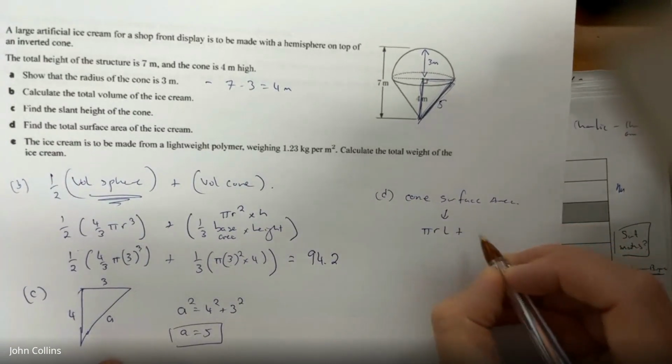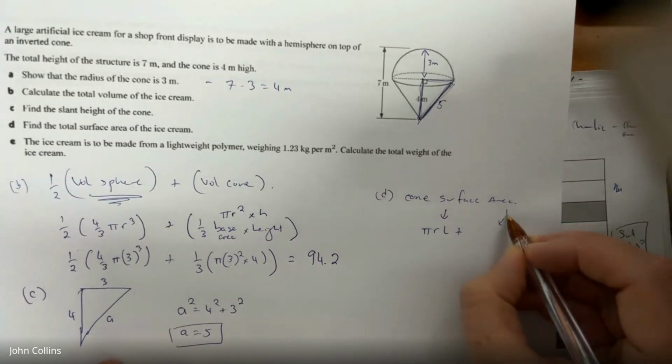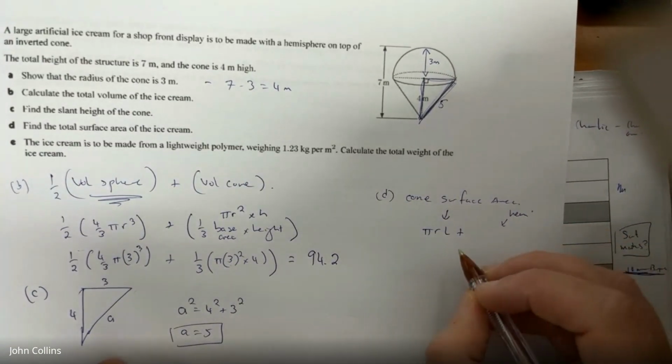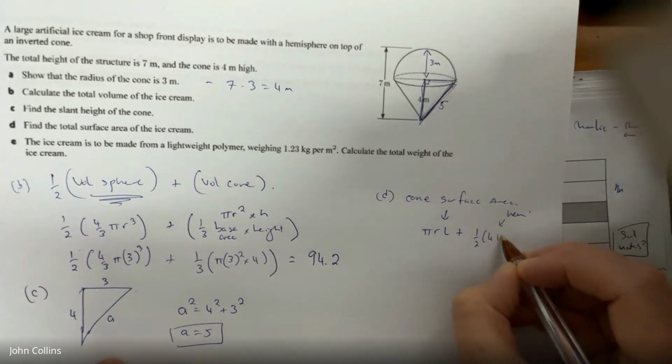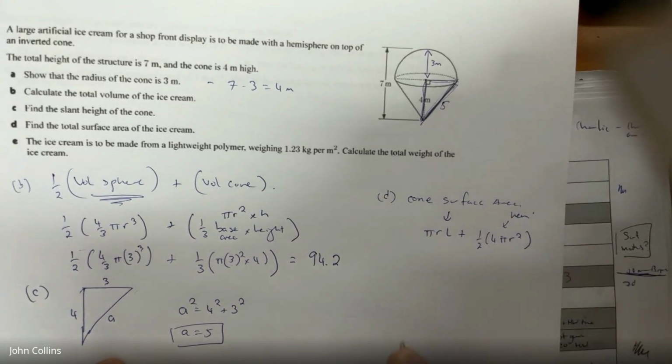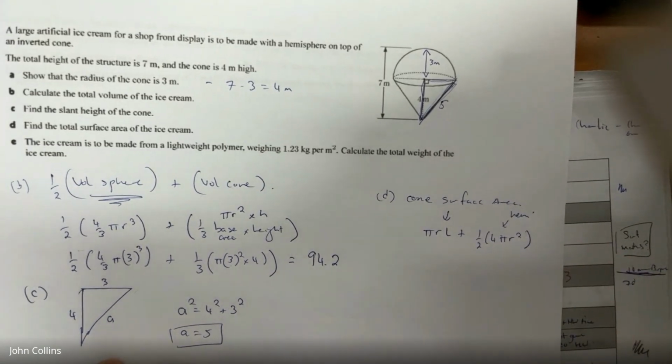And then the half of hemisphere, it's also up there. It is half pi r squared. I think that one it's right up. Surface area of a sphere, so half of that.